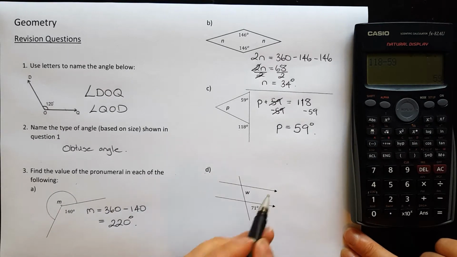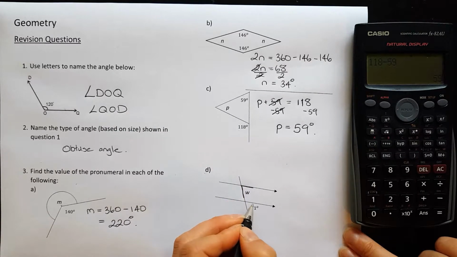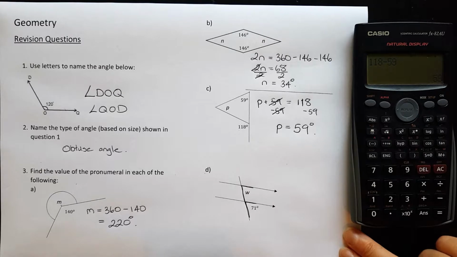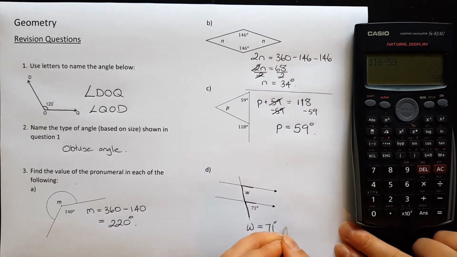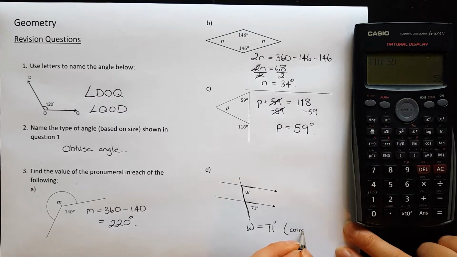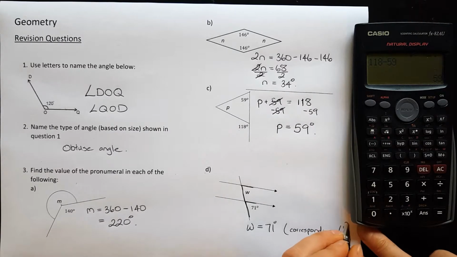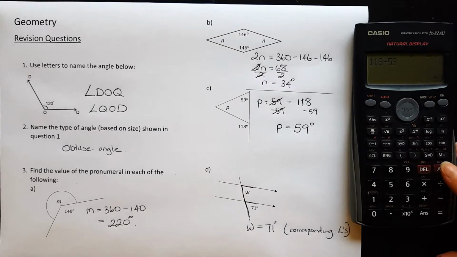For D, we have parallel lines. So that angle and that angle are forming an F shape, which we call corresponding angles, and they are equal. w is equal to 71 degrees. And when we were practicing, we wrote down reasons. You weren't asked for reasons in this question, but I'm just writing it there because that's what we were practicing earlier.